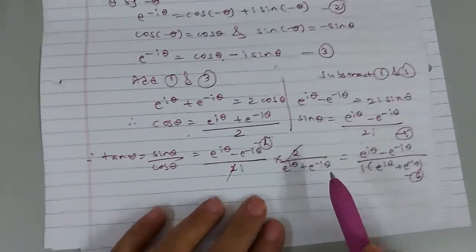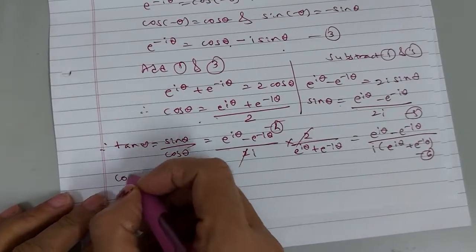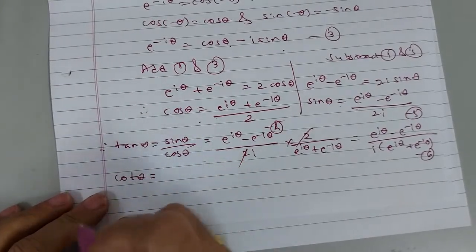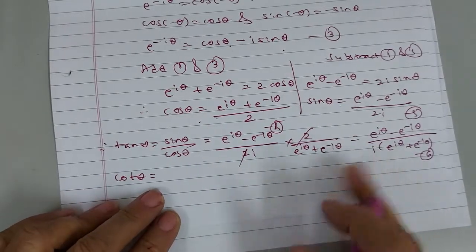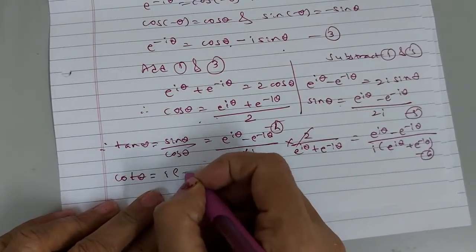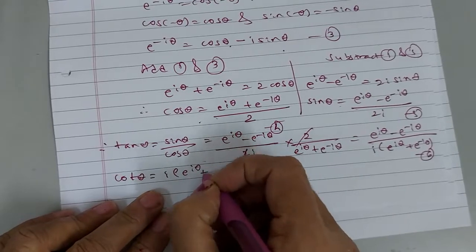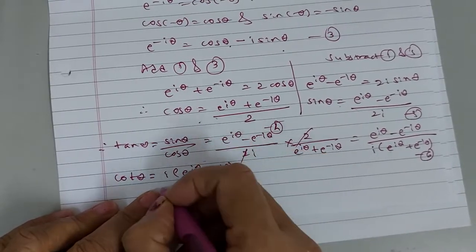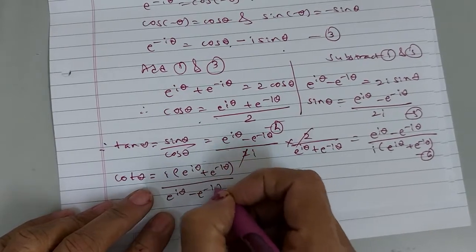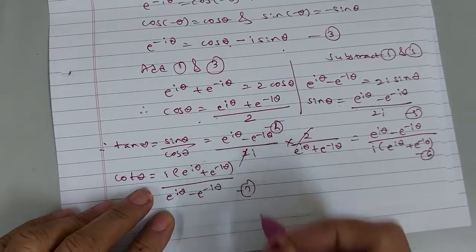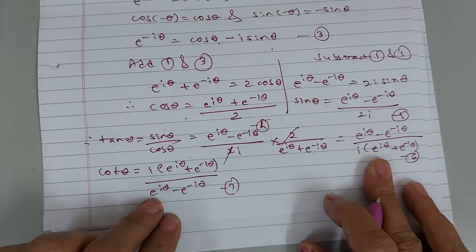Now it's very simple for me to write cot theta immediately. So what is cot theta? Exactly the reverse of this, so 1 upon tan theta. So I can write (e^(iθ) + e^(-iθ)) divided by (e^(iθ) - e^(-iθ)). This is my equation number 7. I got cot also.